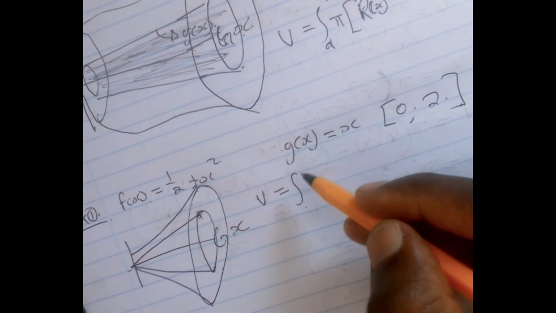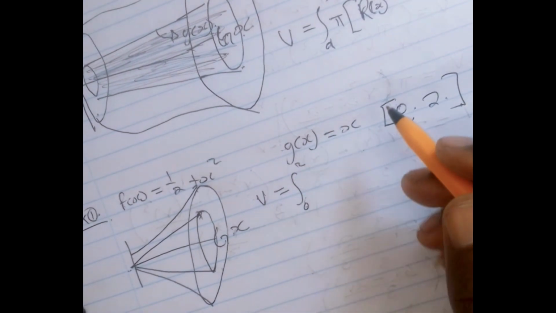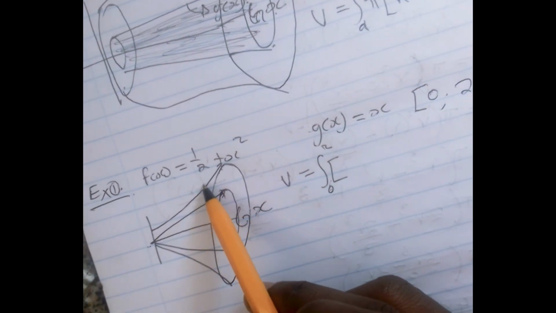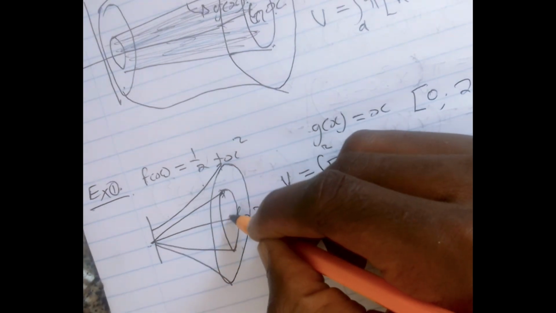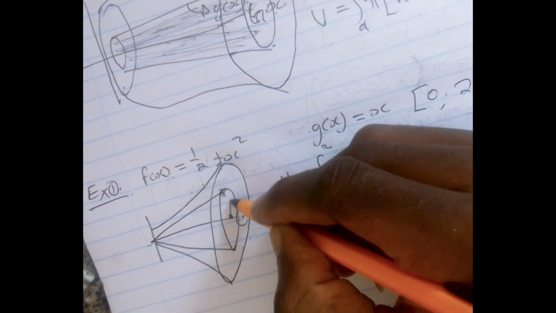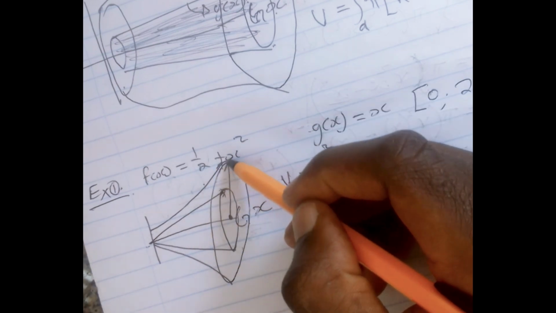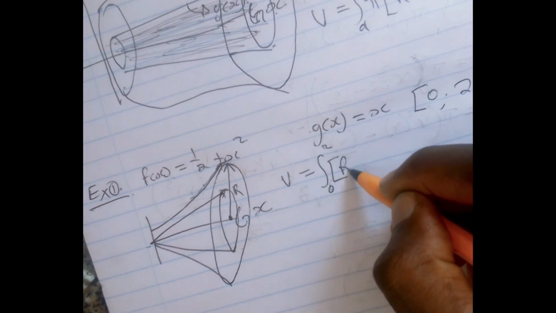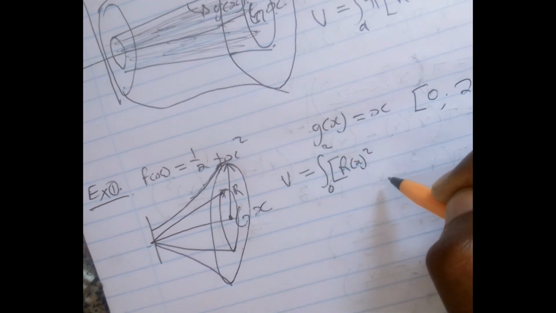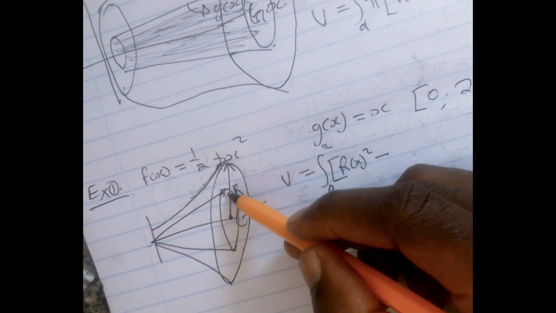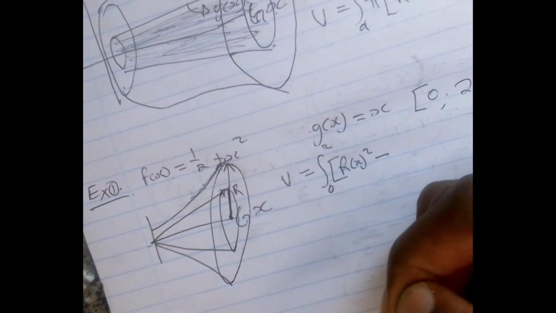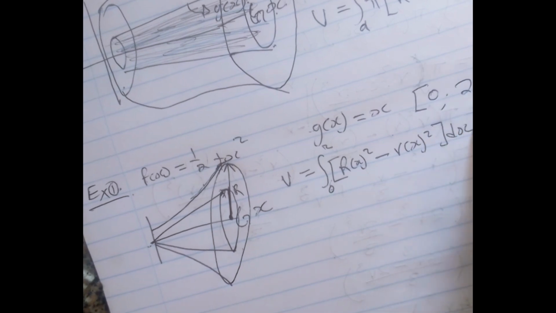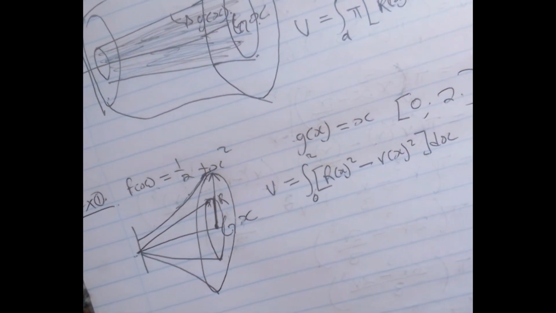So in that case, it's going to be from 0 to 2, right, of the top part. What is the top part? It's going to be that. But now look at this. When you start from this point, you go all the way up. Okay, so the top curve is the big R. So we're going to have this big R at x squared, minus this small r right over here, this one. So there's going to be a small r squared. There's going to be a dx. Okay, this is what you're going to be having.